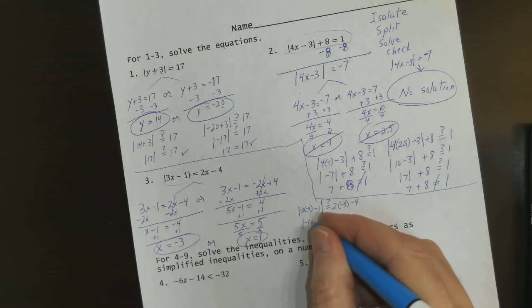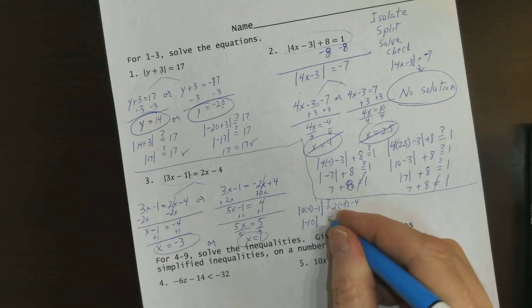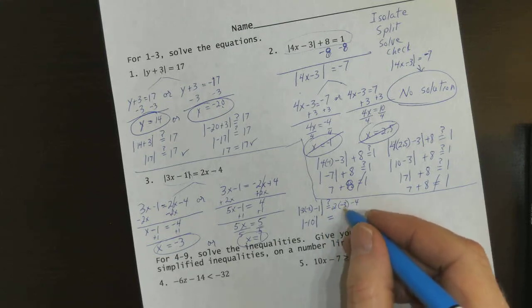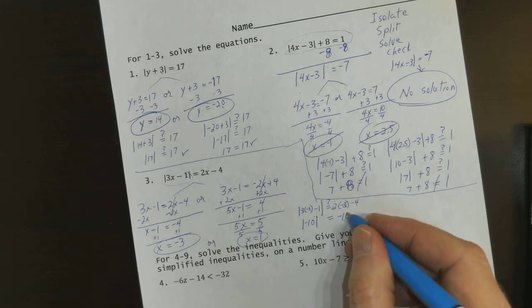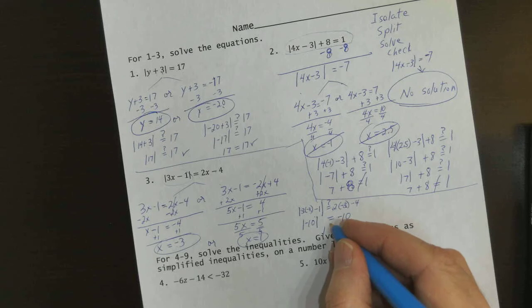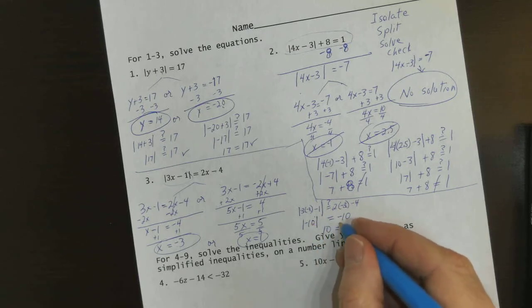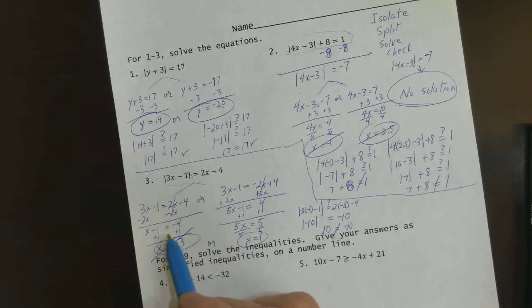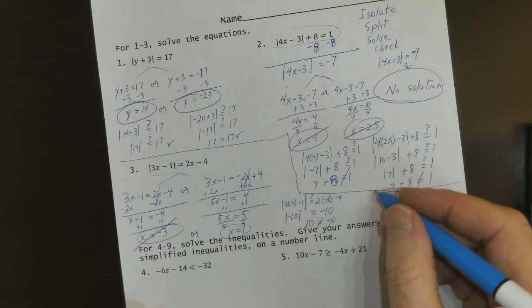That's the absolute value of -10. This side, 2 times -3 is -6. -6 minus 4 is -10. Does the absolute value of -10 equal -10? Well, absolute value of -10 is 10, so no, they are not equal. This one's extraneous. -3 does not work.